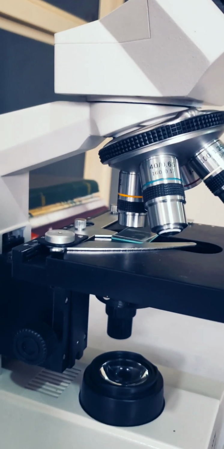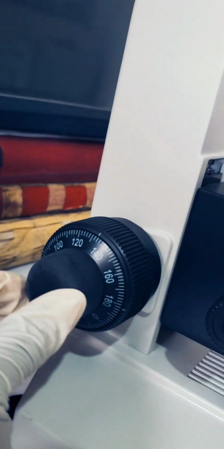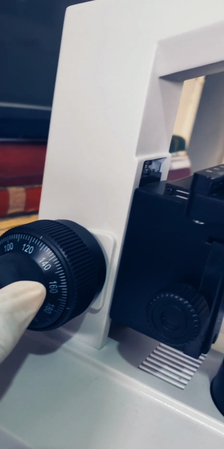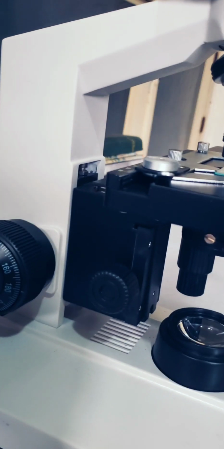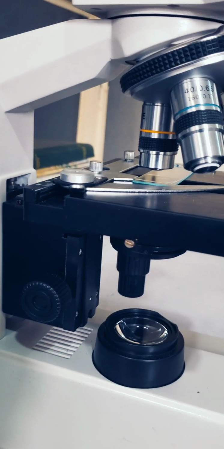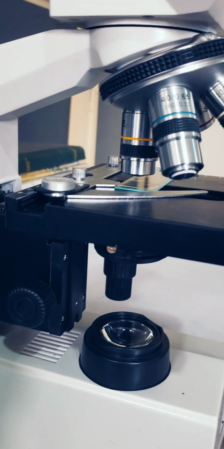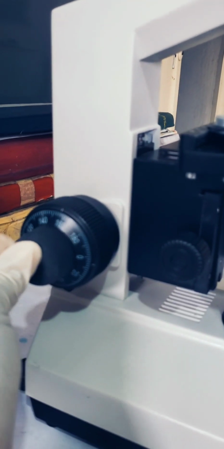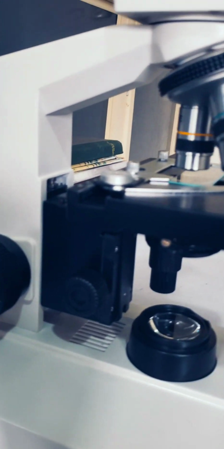Okay, so the next knob here, the smaller knob, is known as the fine adjustment. Now when you have focused with the coarse adjustment, the fine adjustment is used to make sure the organism in your slide is clear enough to be seen or to be examined. It helps to increase the contrast of your organism.